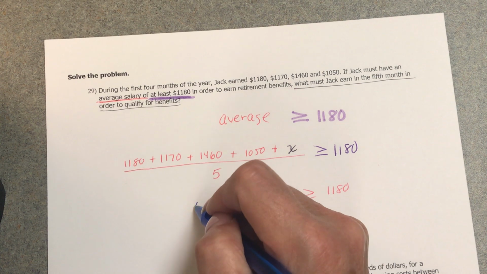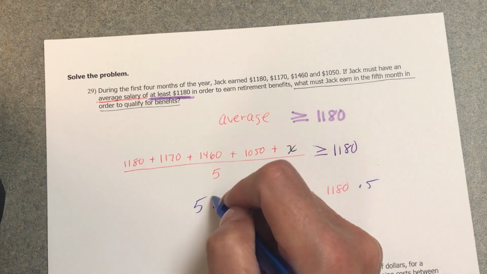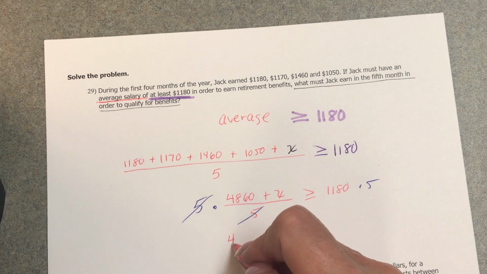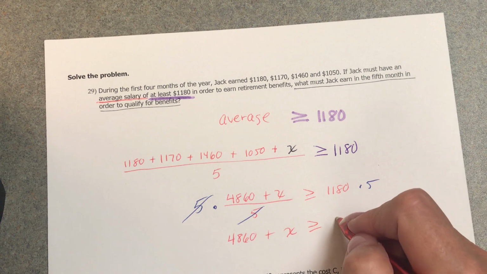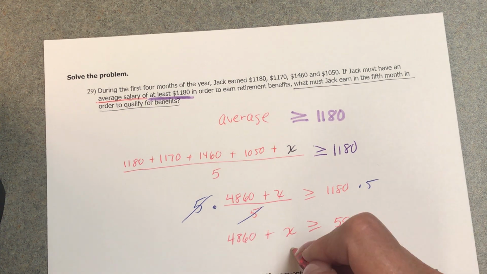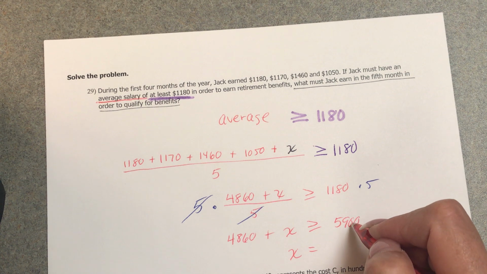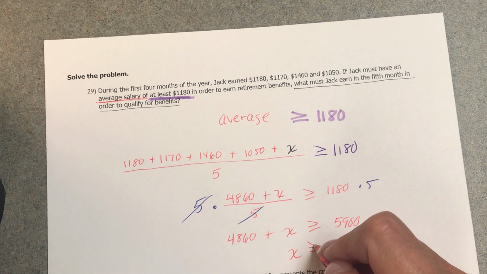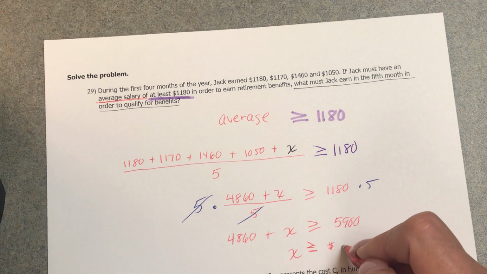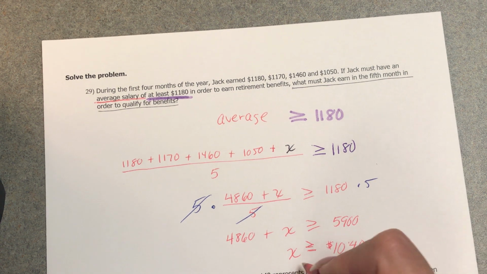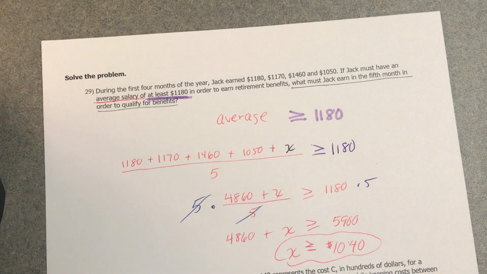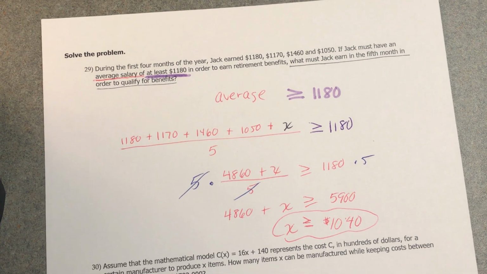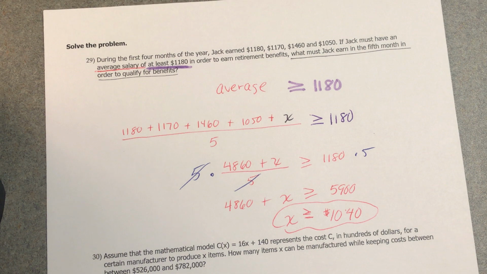I would then multiply both sides by 5. Five times that number is 5,900, and then I'd subtract the 4,860 from the 5,900, and he needs to earn $1,040 or more. X is what he earns, and it has to be greater than or equal to 1040 in order to earn the retirement benefits. Okay, and one last one.